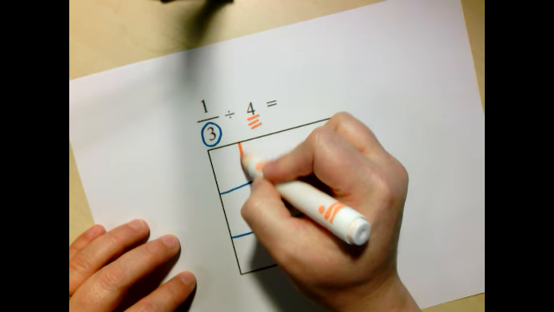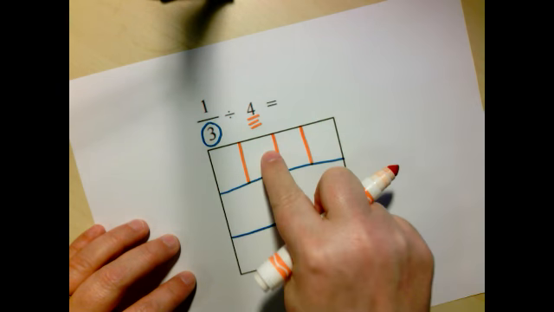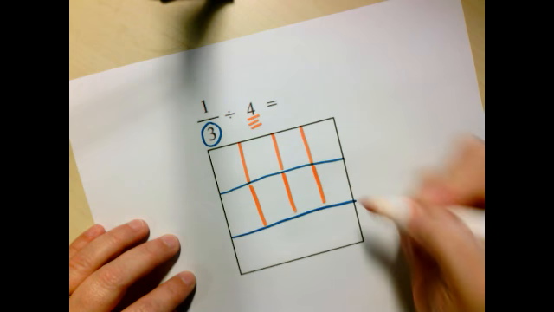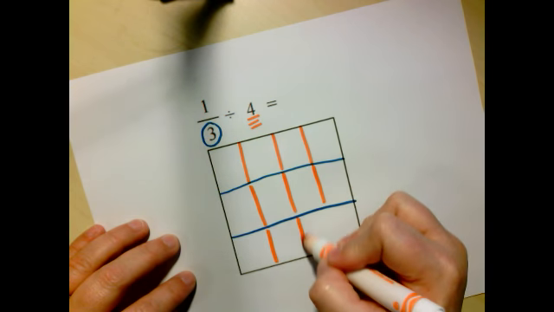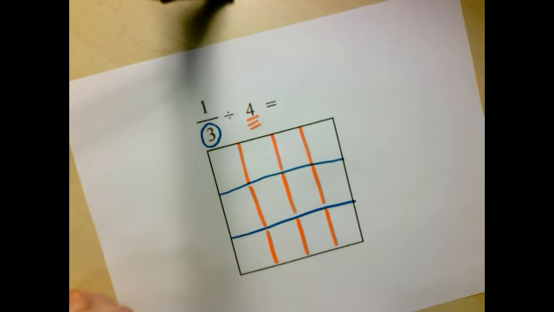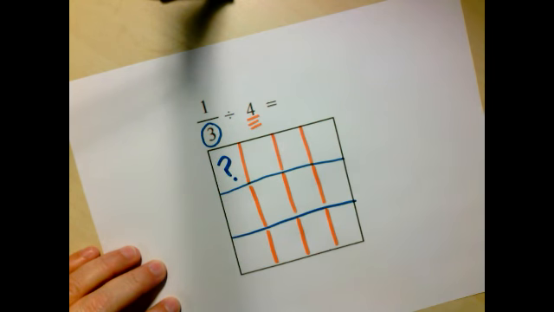All right, so I can do 1, 2, 3. So there's 4 pieces there, 4 pieces there, and now there's 4 pieces here. So the question is, how much does 1 little piece represent?